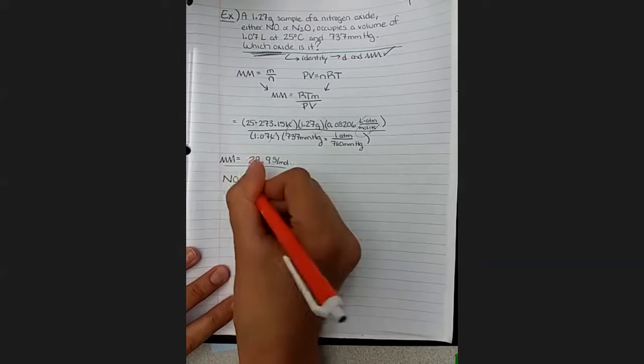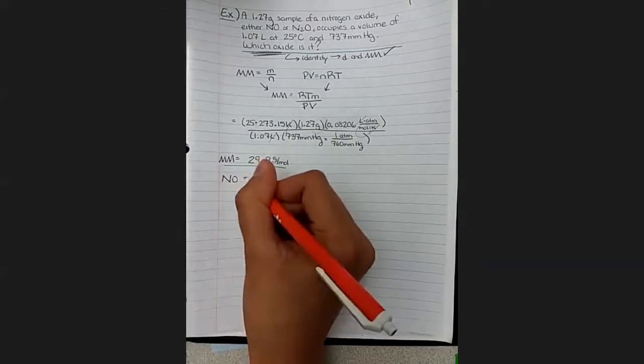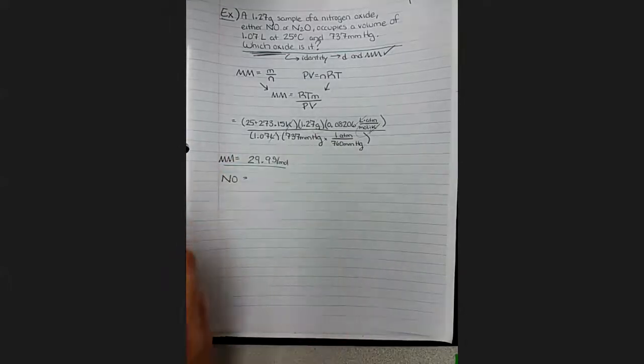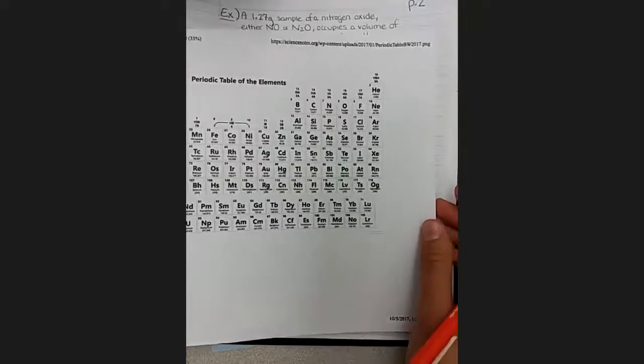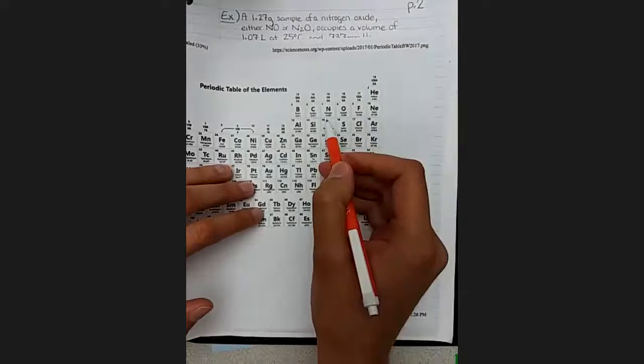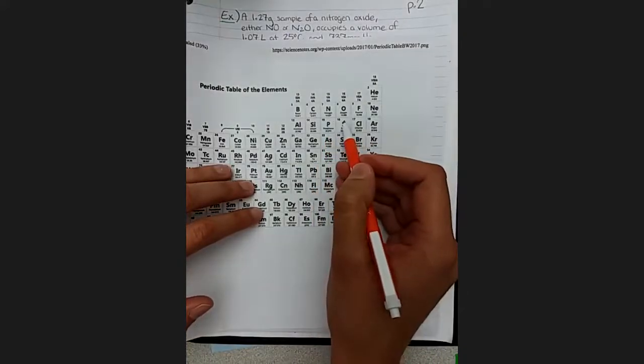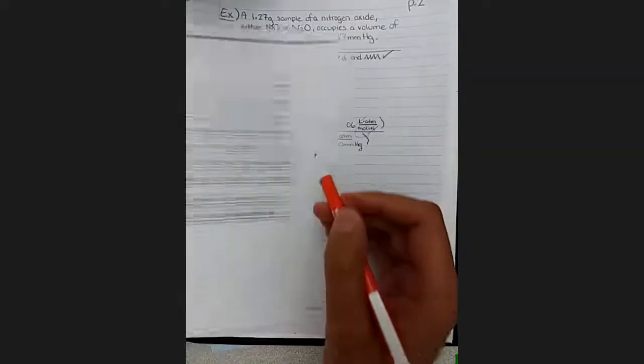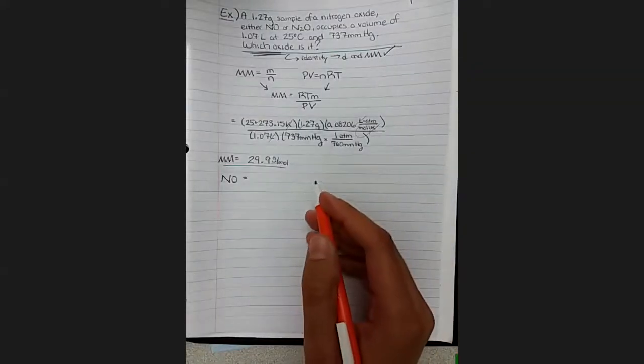So nitrogen oxide is going to be 1 nitrogen and 1 oxygen. So here's our periodic table. This one does have numbers on it, though they're quite small. So nitrogen is 14.007 and oxygen is 15.999. Any periodic table should say the same.